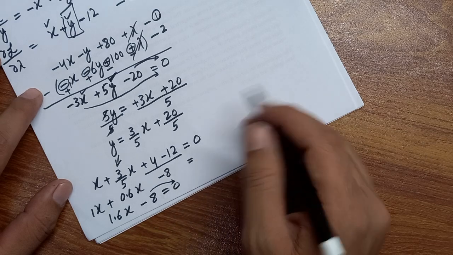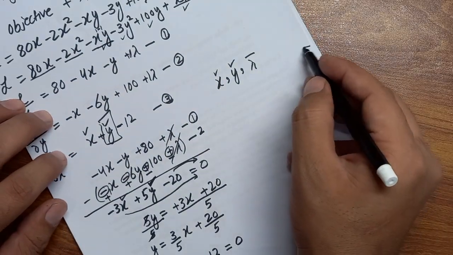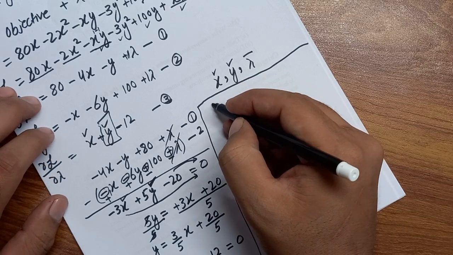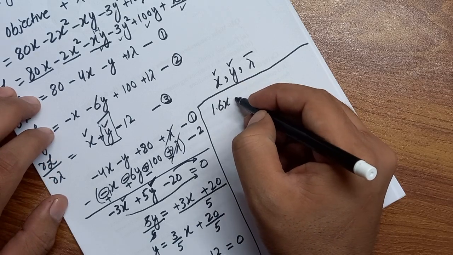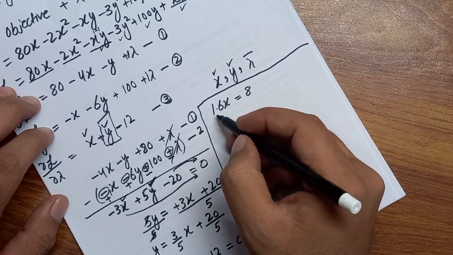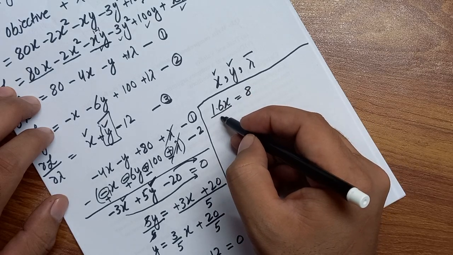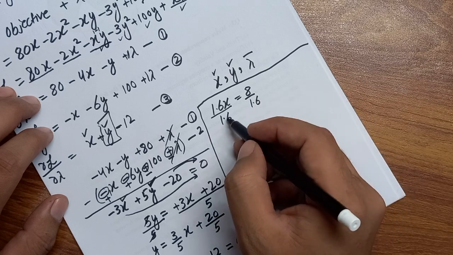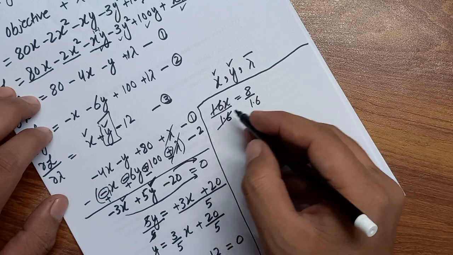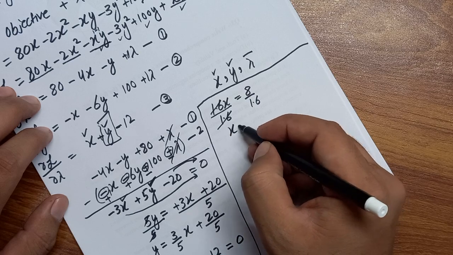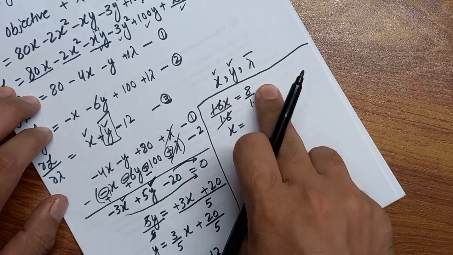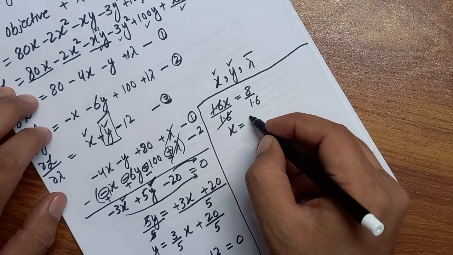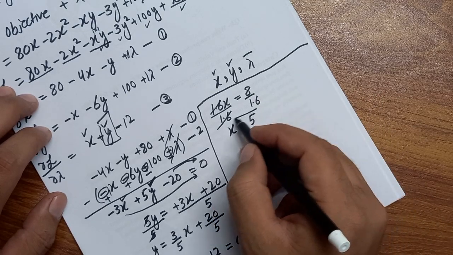When we shift to the other side it will be plus 8, so I'll write here now 1.6x equals 8. We divide 1.6 on both sides, it will be cancelled with each other, so x will be equal to 8 divided by 1.6, which is 5. So x has been found.